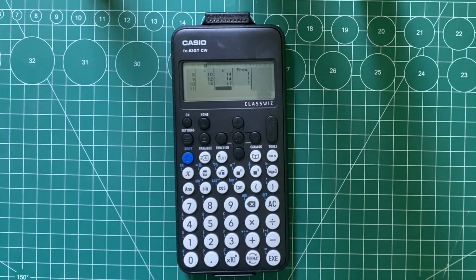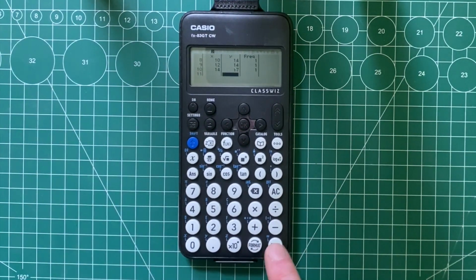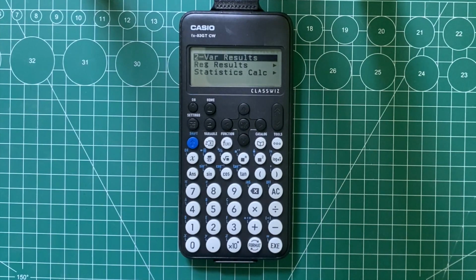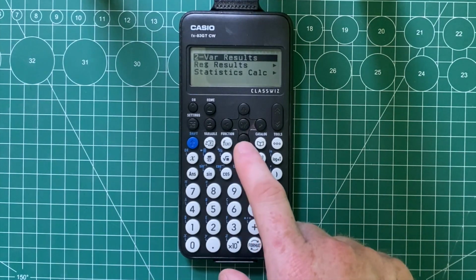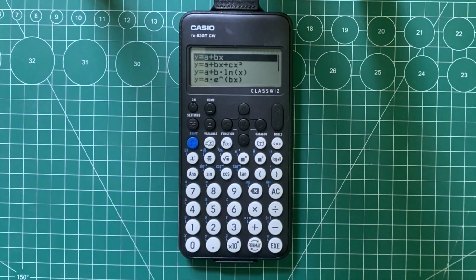So now I've executed and inputted all my data. What happens next is as follows. I press execute again. Now that brings me up to the results page. So I need to find the correlation coefficient. I'm going to go down to results and then press the right arrow button.